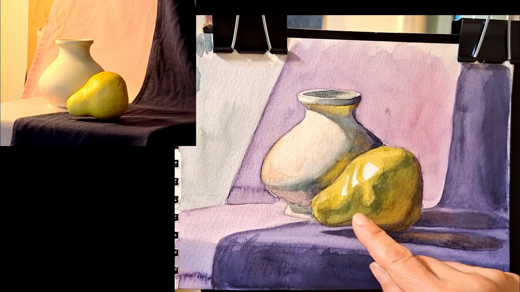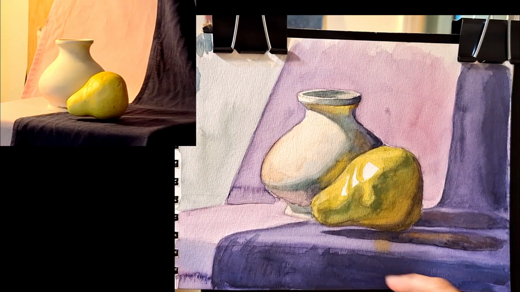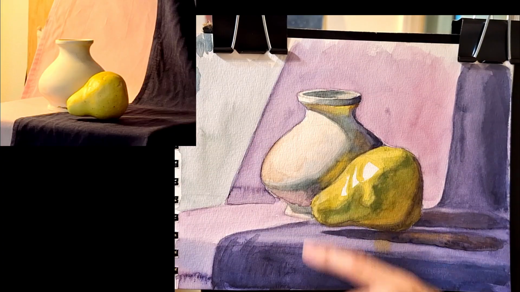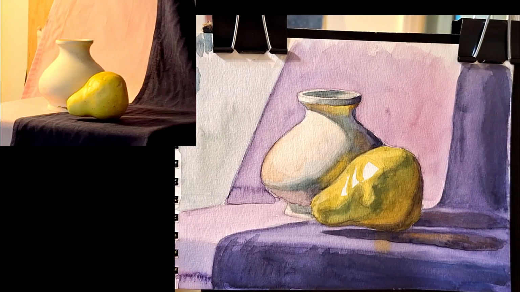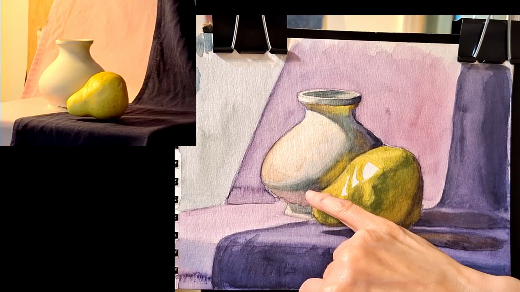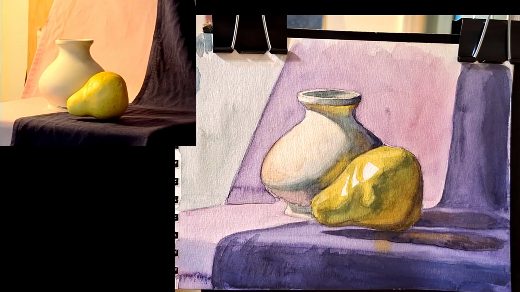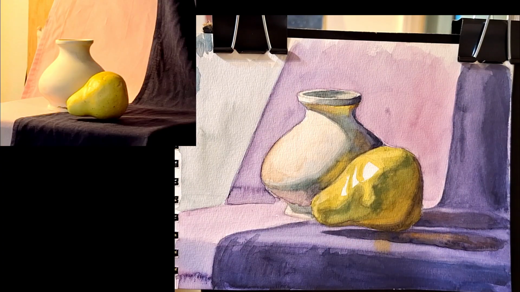Because when I'm looking at the darkness and comparing it to the light, we see the strong contrast. But when I'm comparing the lightness of the yellow reflection to the actual light in the pear, then I see that there is a difference, right? The reflection looks lighter than the surrounding colors and values, but it's considerably darker than the light in the pear.